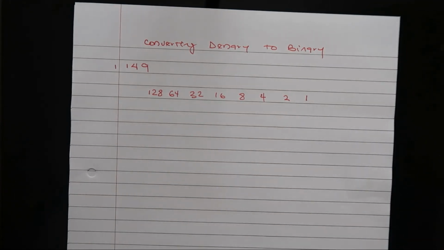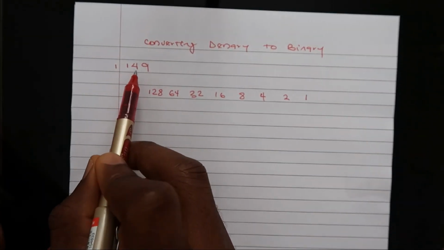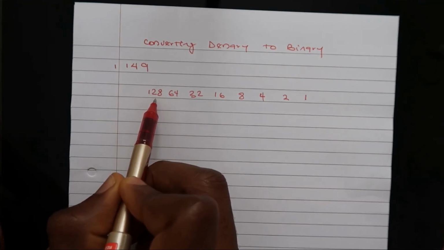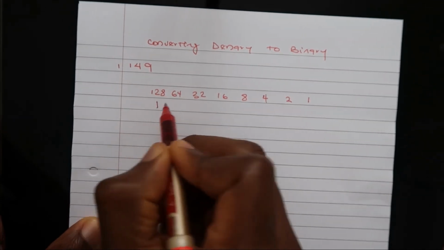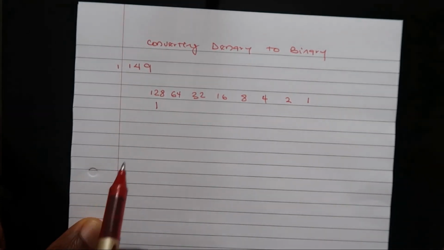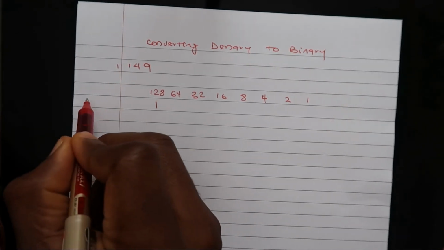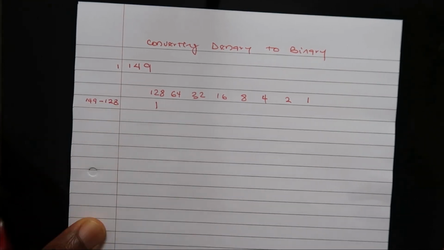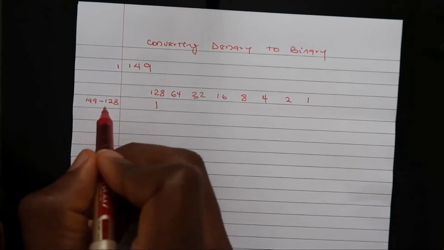Now the next thing I'm going to check is: is 149 greater than or equal to 128? It is, so I'm going to put 1 there, and then I'll say 149 minus 128, which gives me 21.